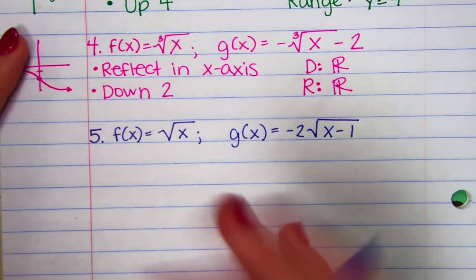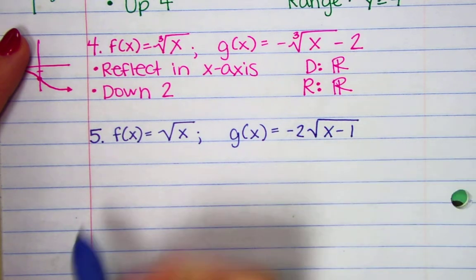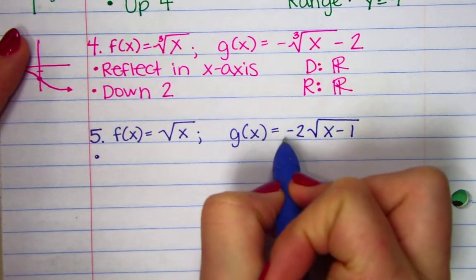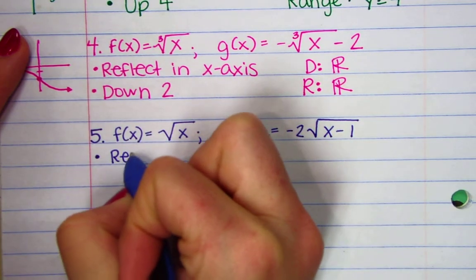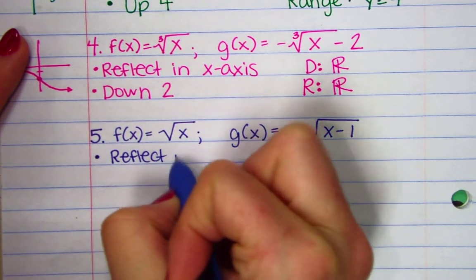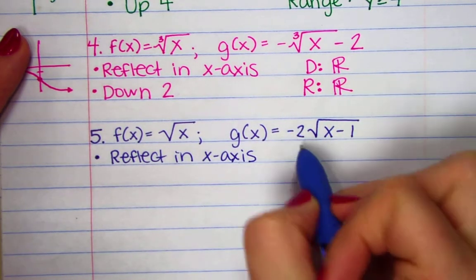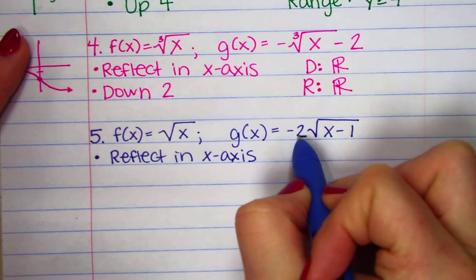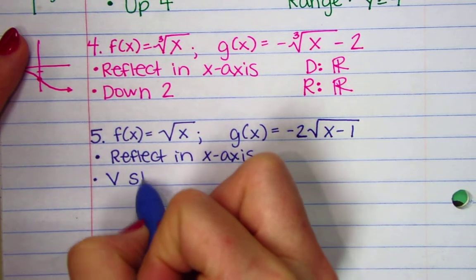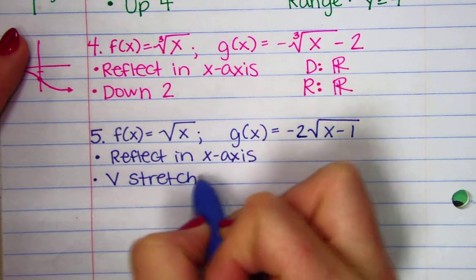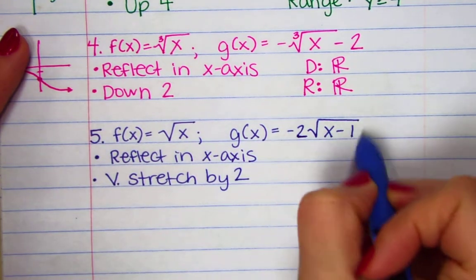Okay, so let's see. We've got 1, 2, 3 different transformations here. What is the negative going to do? Always the same thing. Reflect in the x. Okay, a 2 outside, out front. Okay, what is that? Vertical stretch.